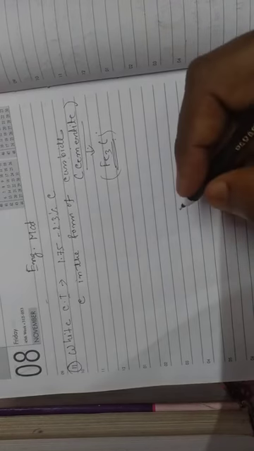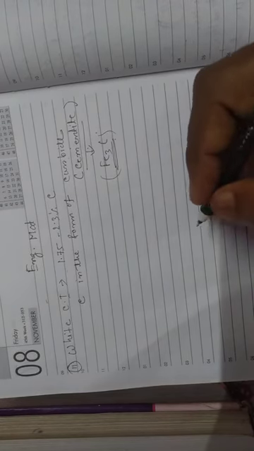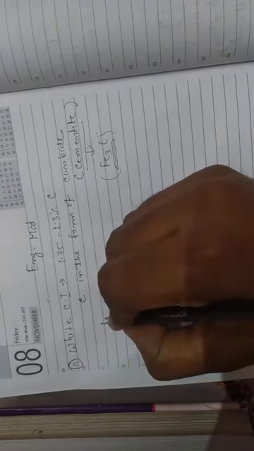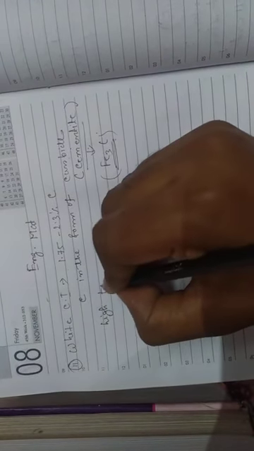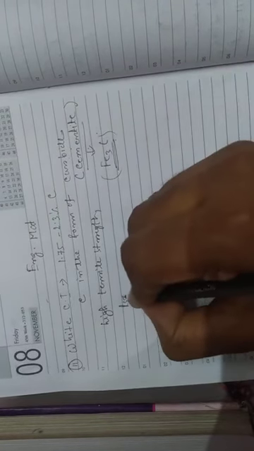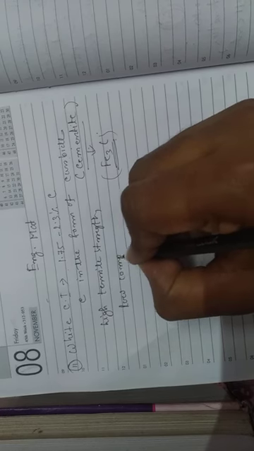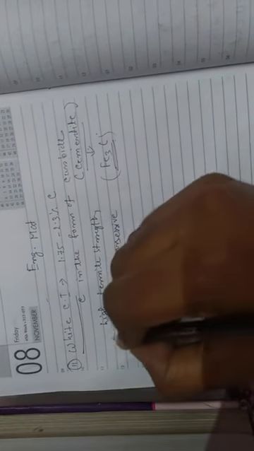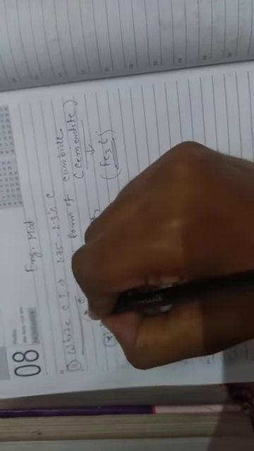Now obviously the white cast iron has a high tensile strength and low compressive strength. So main three points are there.